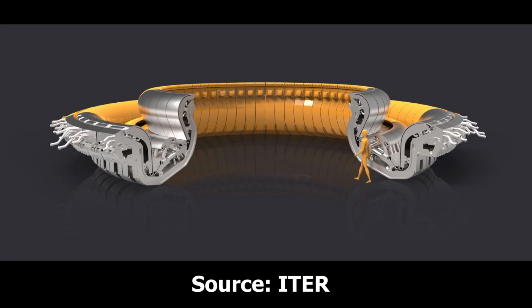In ITER, this component is made using a tungsten monoblock design, which is expensive to replace. To deal with this, a liquid metal design for the divertor is being developed in which a tin liquid metal layer will protect the solid divertor components. The accurate modeling of fusion plasma is required to fully understand the implications of the addition of tin in the divertor region.